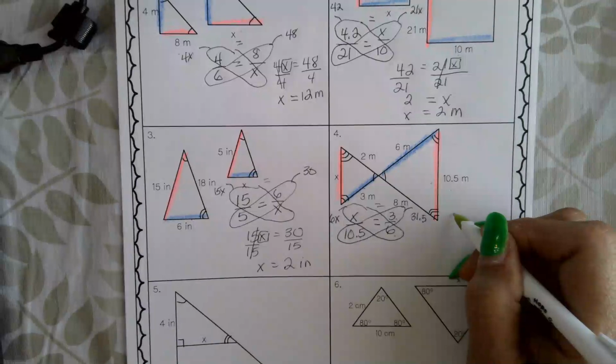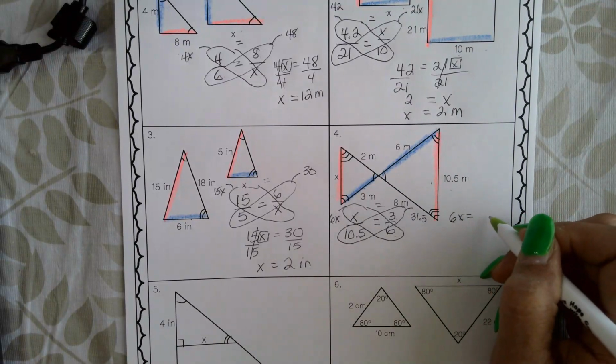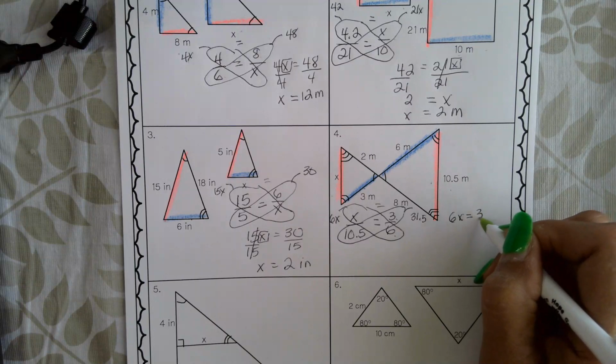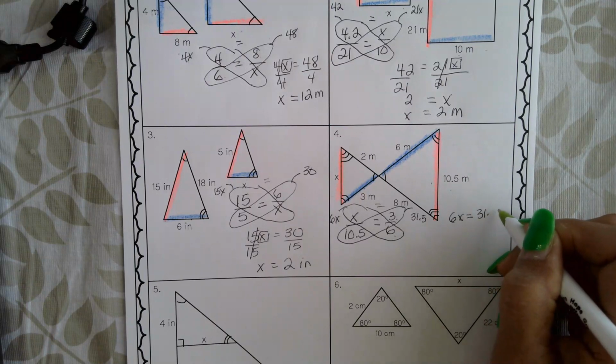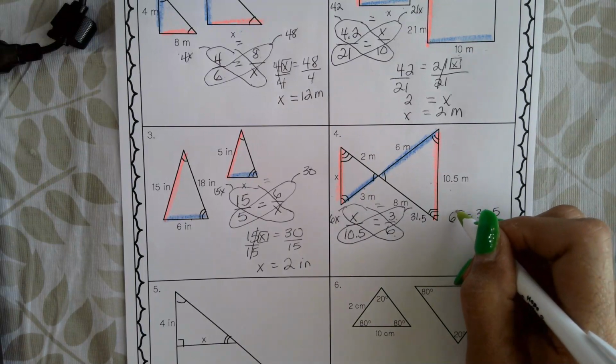Write this. 6x equals 31 and 5/10. So let's isolate our variable.